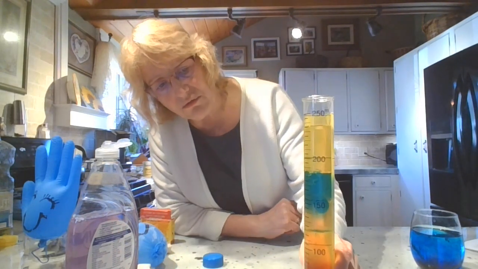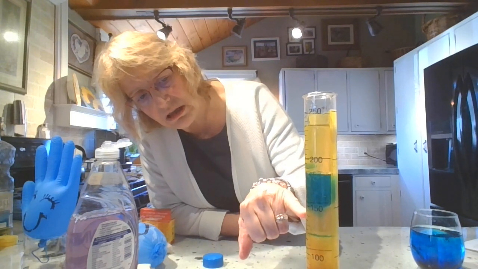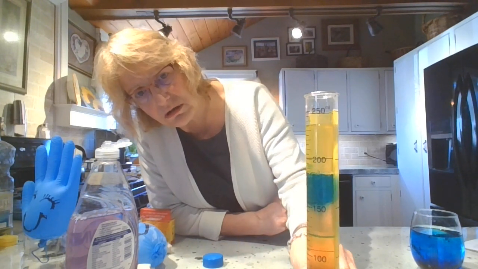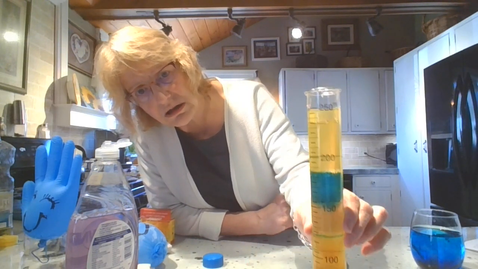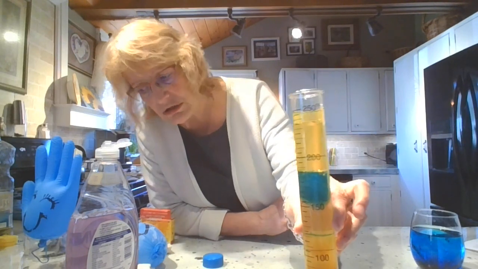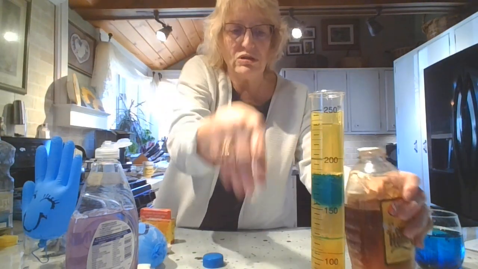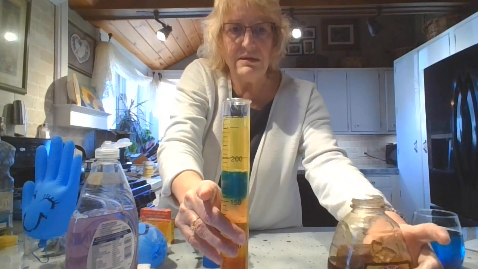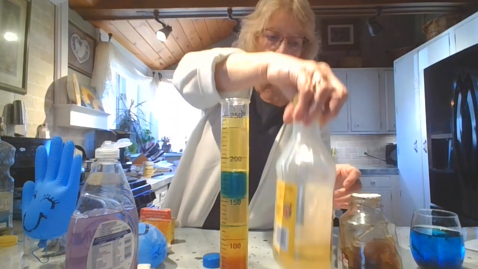Okay, so now if you look at our thing, actually it went underneath. I should have made more colors. So here's honey at the bottom, then the corn syrup. So honey first has the most viscosity, then the corn syrup next.